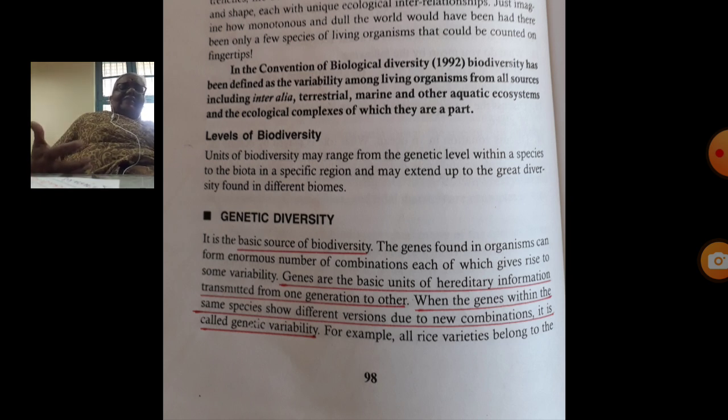In the nucleus you find the genomic material, where genes are found, and these genes, which are biochemically speaking segments of DNA, are found in organisms that can form an enormous number of combinations, each of which gives rise to some variability. Each combination gives rise to one form. So thus genes are the basic units of heredity, where information is transmitted from one generation to another.